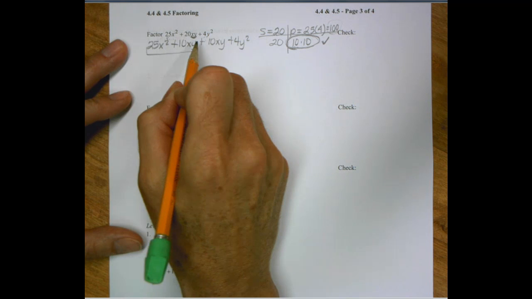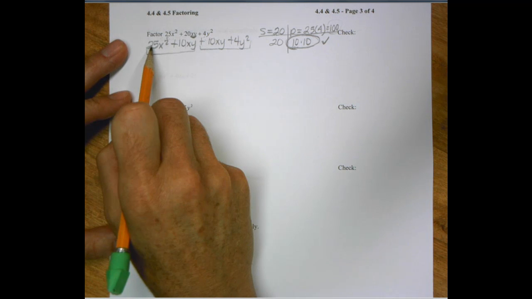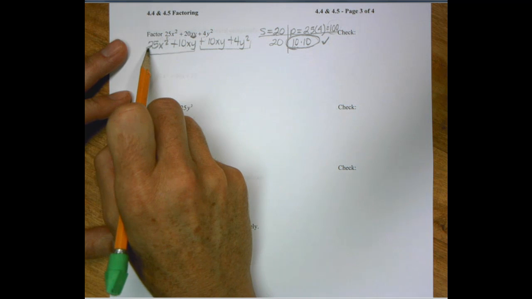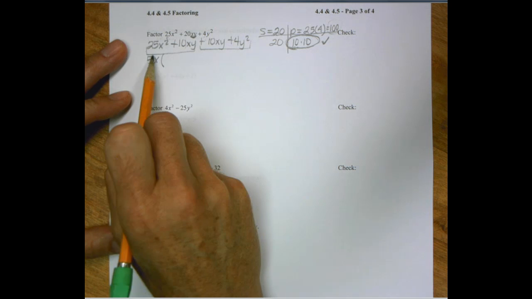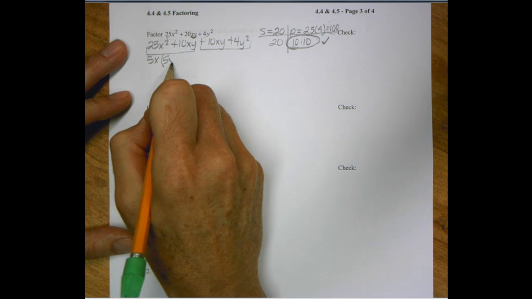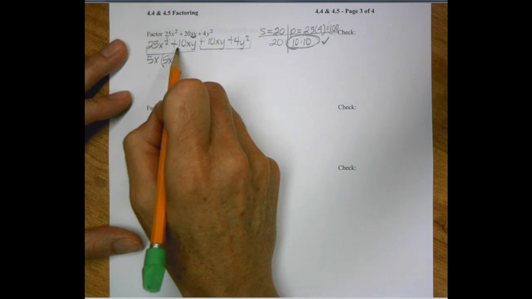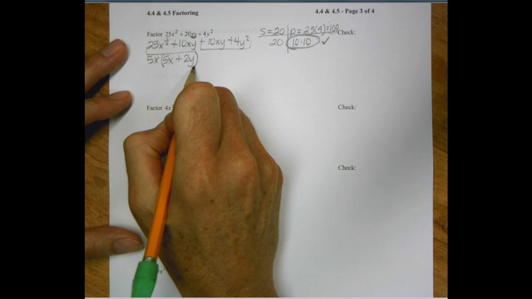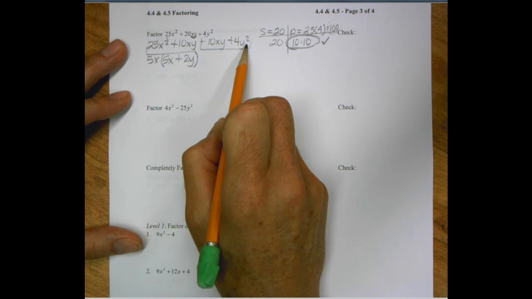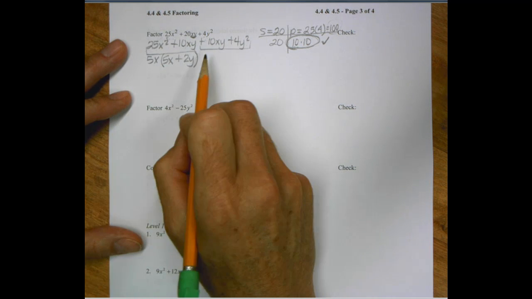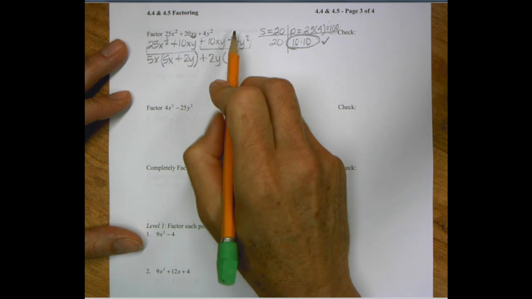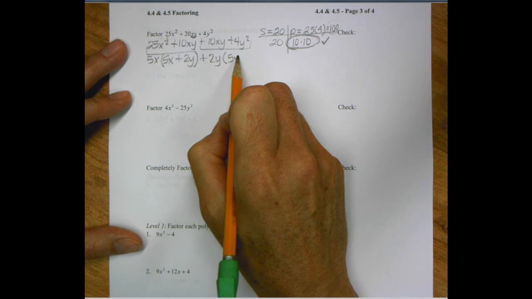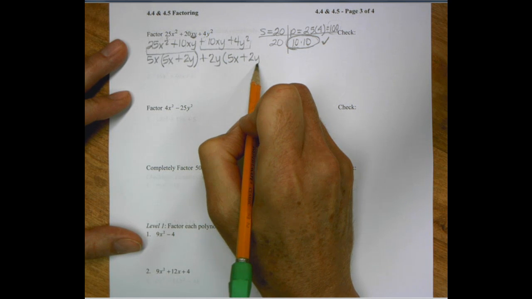Now I can look at the first pair and the second pair. The first pair of terms has a greatest common factor of 5x, it looks like. And 5x times 5x will give me that first term. And then 5x times 2y will give me the second term. And when I look at this last pair of terms, I can pull out a positive 2y. And what I have left is 5x plus 2y.